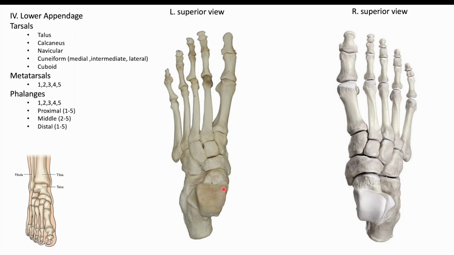Okay, so the talus is the slope, it's this portion right here. This is the talus, and the calcaneus is right here. The calcaneus is the heel bone. So you've got the talus, which is the hill, the slope, and then you have the calcaneus, your heel bone.